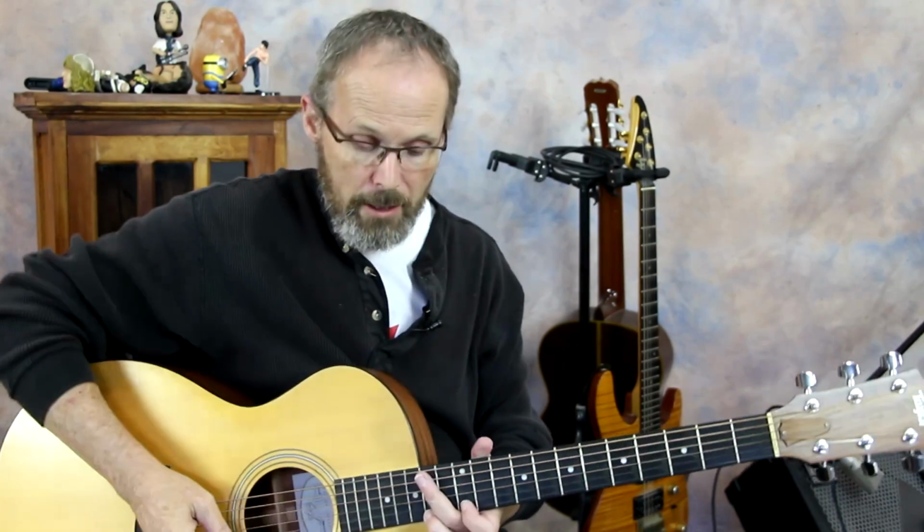Probably some of you are very comfortable with this already, but it turns out if we're taking the regular natural F note and raising it by one fret, the name of that note is called F sharp, and that's what you're doing when you're sharpening a note. You're taking any note and raising it in pitch by one fret, or one semitone, if you will.